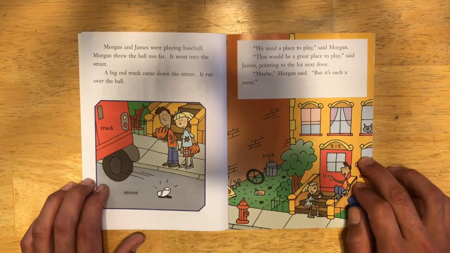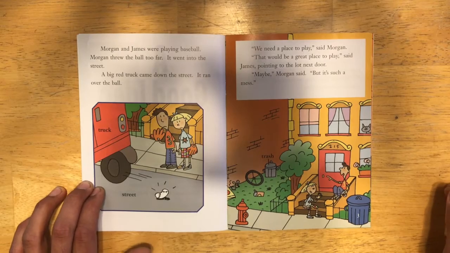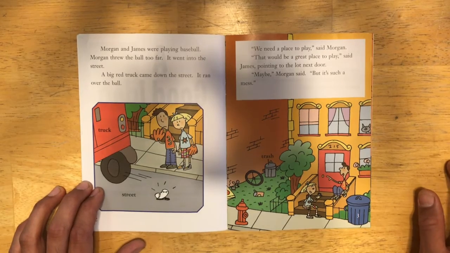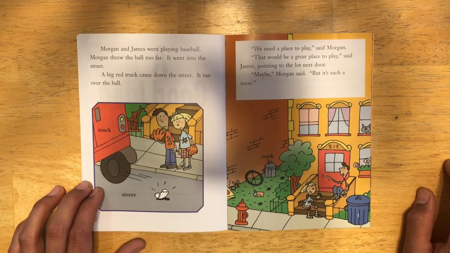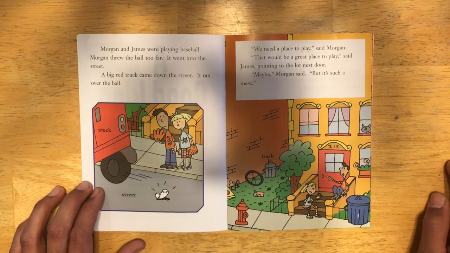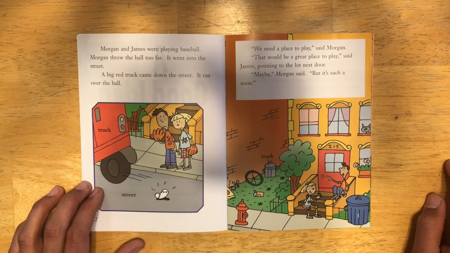Morgan and James were playing baseball. Morgan threw the ball too far. It went into the street. A big red truck came down the street. It ran over the ball. "We need a place to play," said Morgan. "That would be a great place to play," said James, pointing to the lot next door. "Maybe," Morgan said, "but it's such a mess."